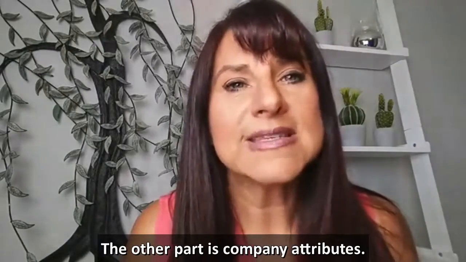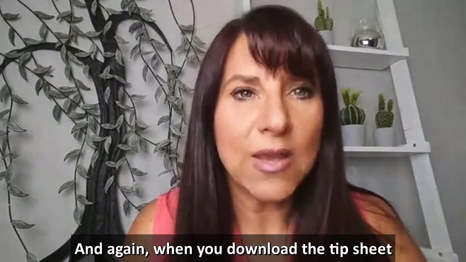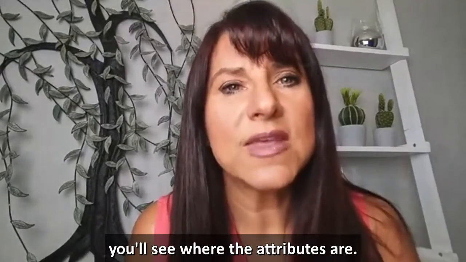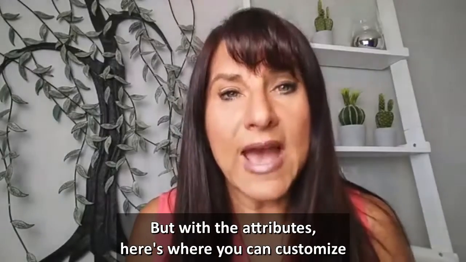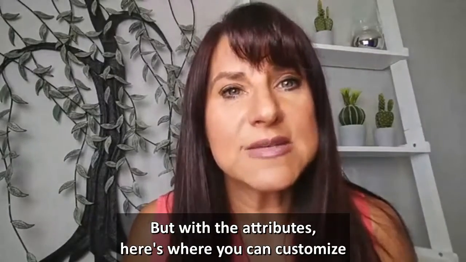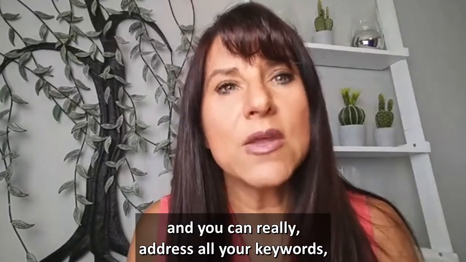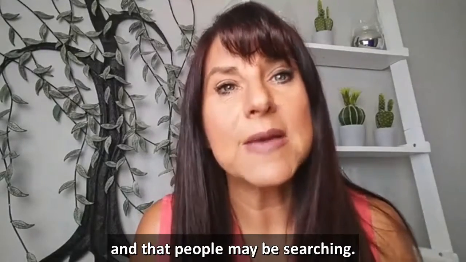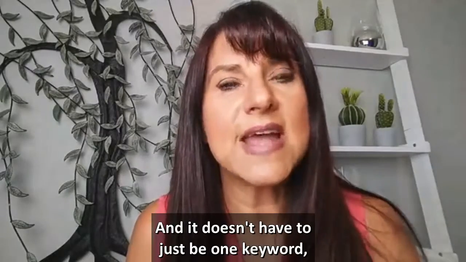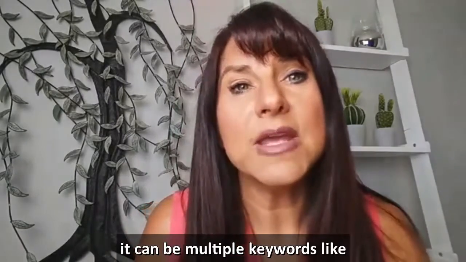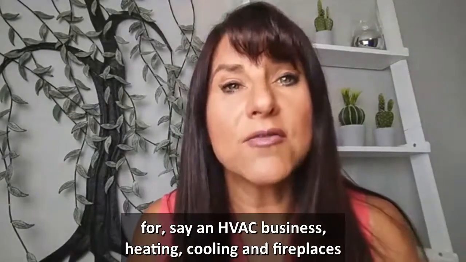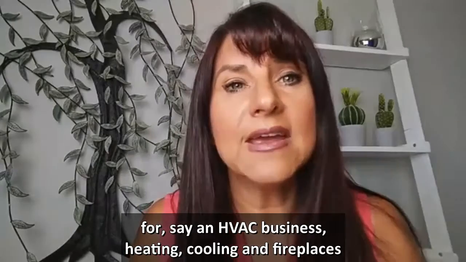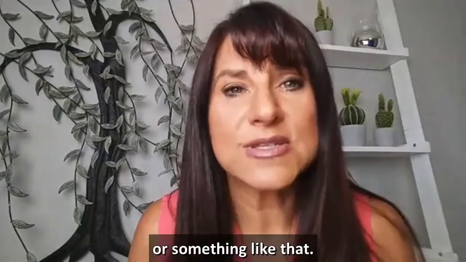The other part is company attributes. And again, when you download the tip sheet that I'm going to give you, you'll see where the attributes are. But with the attributes, here's where you can customize and really address all the keywords that you have around your business and that people may be searching. And it doesn't have to just be one keyword. It can be multiple keywords, like say an HVAC business, it's heating, cooling, and fireplaces or something like that.